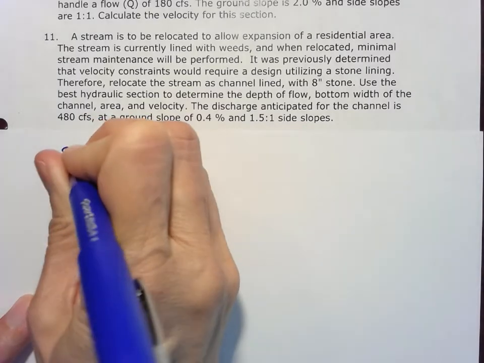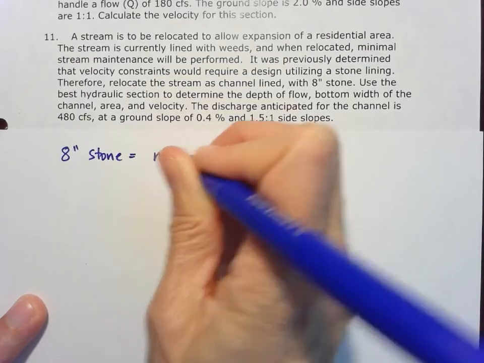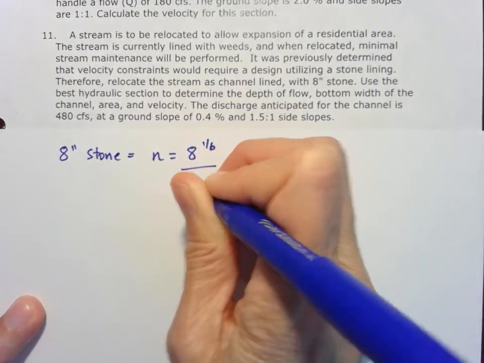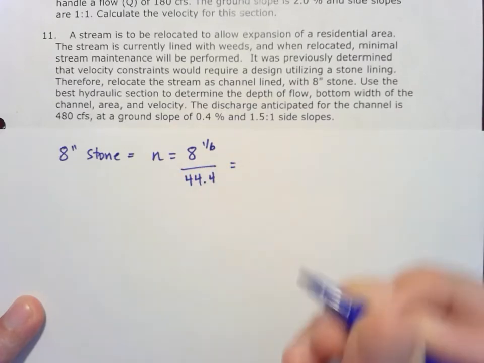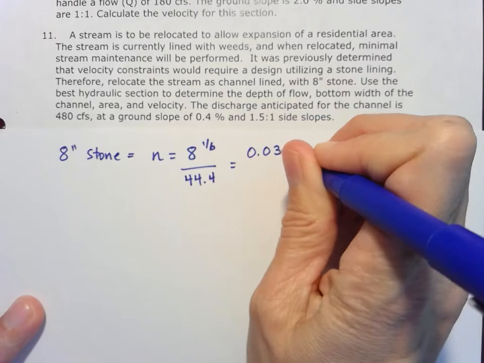Remember, any time we've got a stone, if we know the diameter, we can find that Manning's n by taking the diameter to the 1/6 and dividing it by 44.4. So in this case, my Manning's n becomes 0.032.